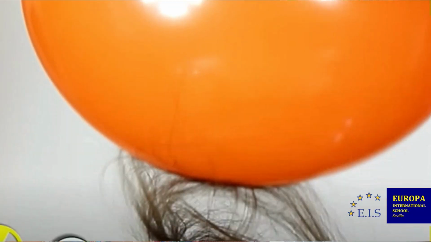Exactly. By rubbing the balloon with your hair, the hair has transferred electrons to the balloon. So while the hair has got temporarily positively charged, the balloon's rubber has got negatively charged. In fact, if you bring the balloon close to your hair again, it will move towards the balloon, trying to stick to it by the attraction of opposite charges.